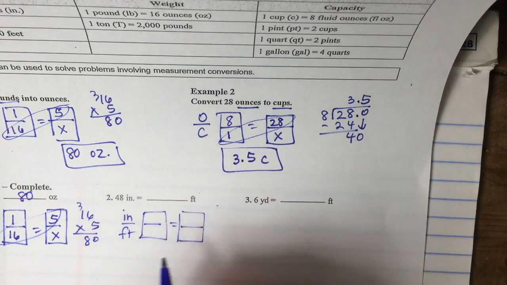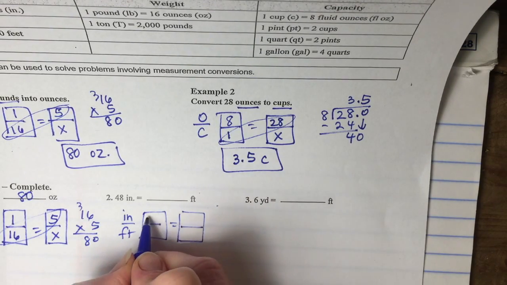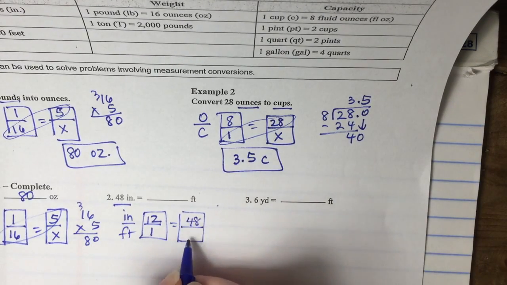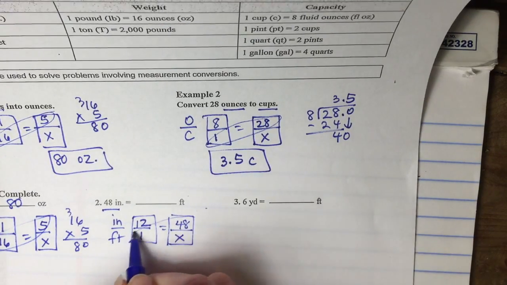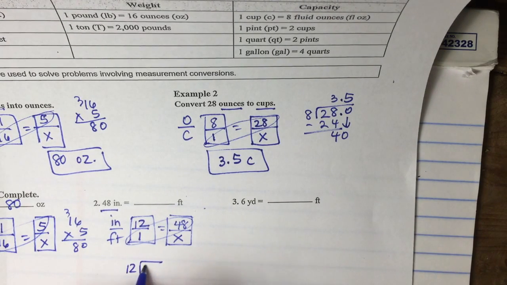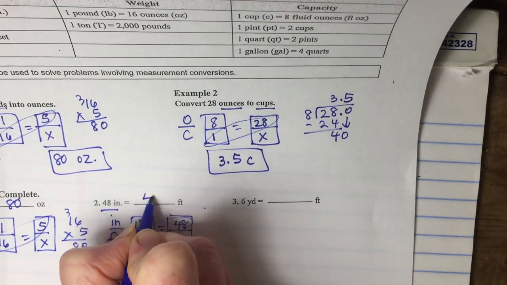And I know from the chart, or maybe I know in my head, that there are 12 inches in 1 foot. And I'm going to put the 48 up here with the inches. And this tells me to multiply 1 times 48 and then divide by 12. So if I divide 12 into 48, it's going to go 4 times. So my answer is 4 feet.